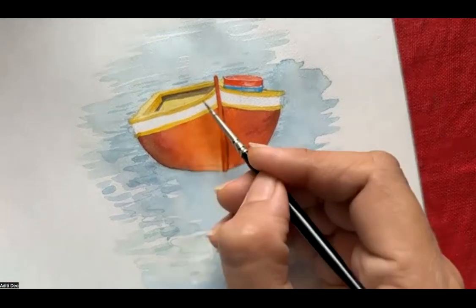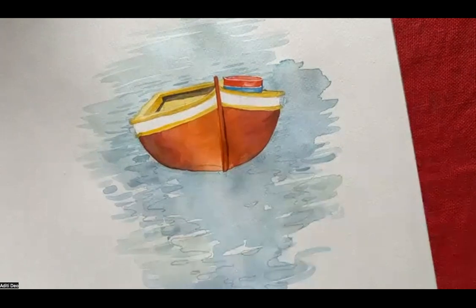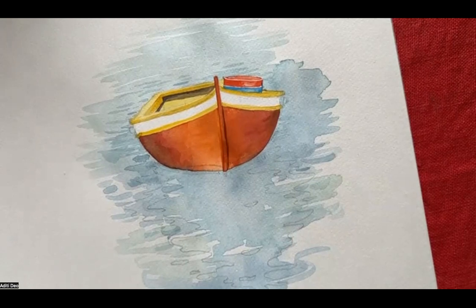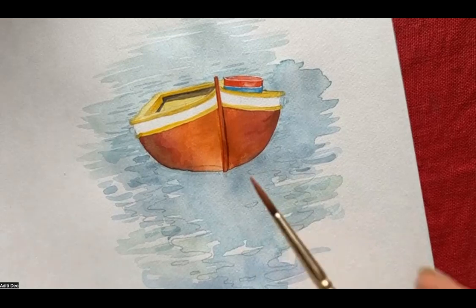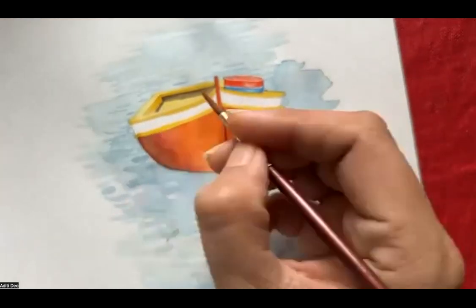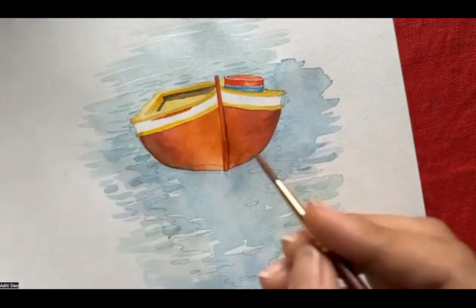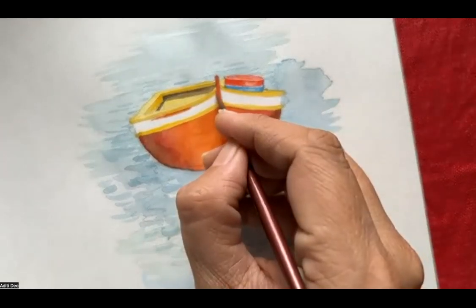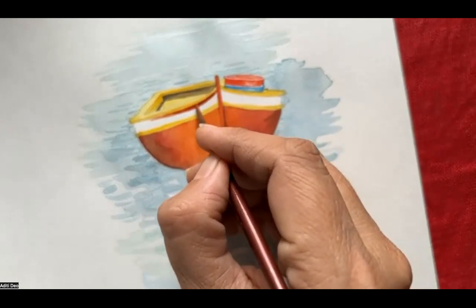Here also the shape has gone a little awry, so I'm going to change that. There I'm using a burnt sienna.